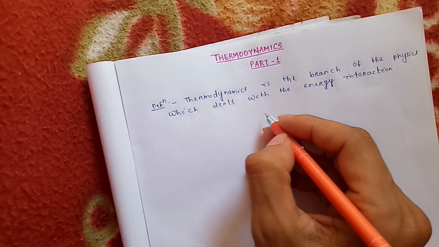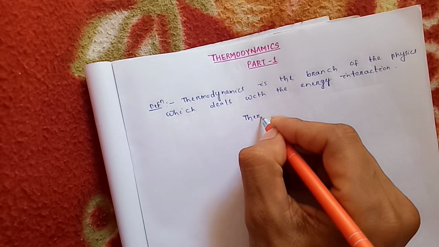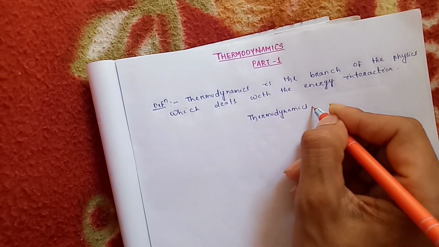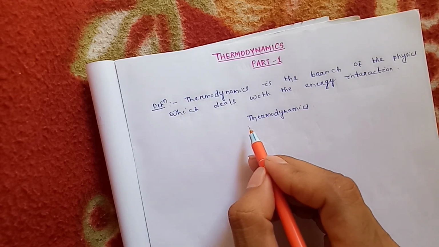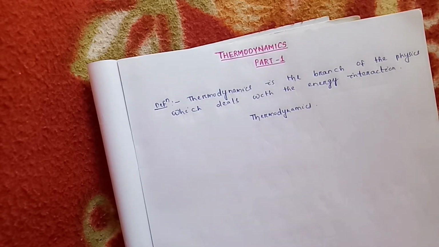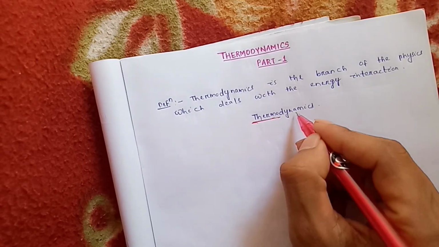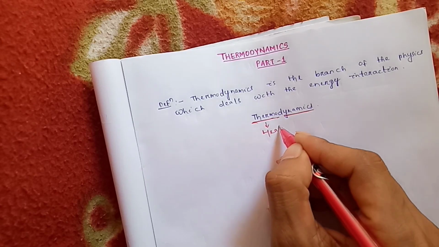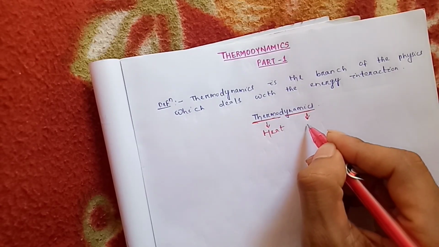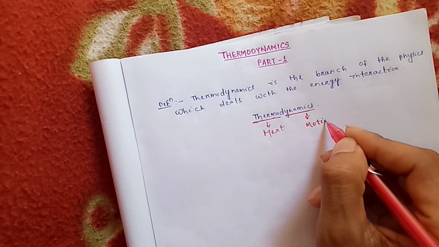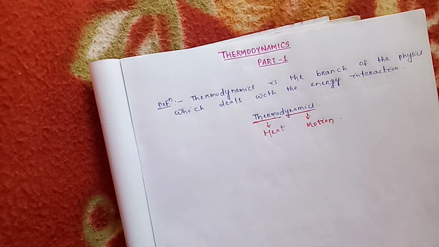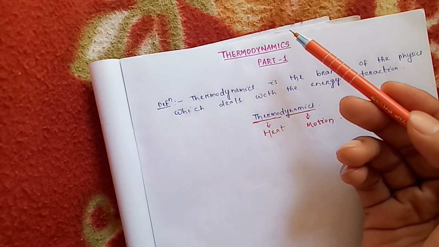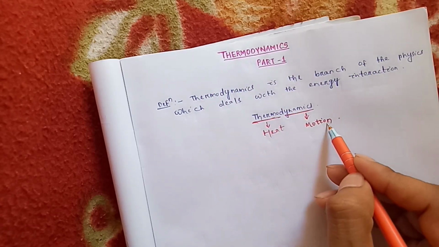Okay, let us see first this term thermodynamics. This term thermodynamics comprises two Greek words as you see. One is thermo and another one is dynamics. So thermo means heat and dynamics means motion. So thermodynamics is the relationship between the heat energy and the motion.